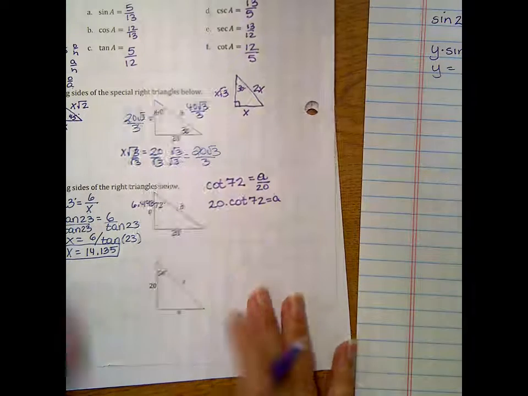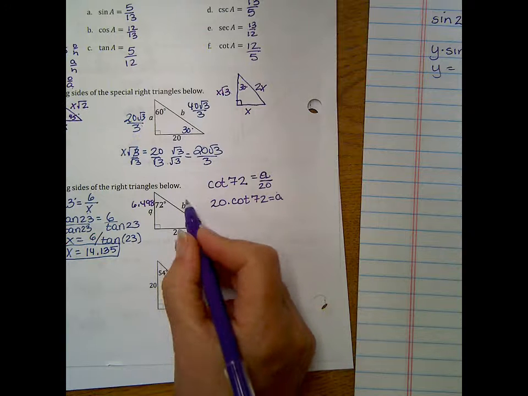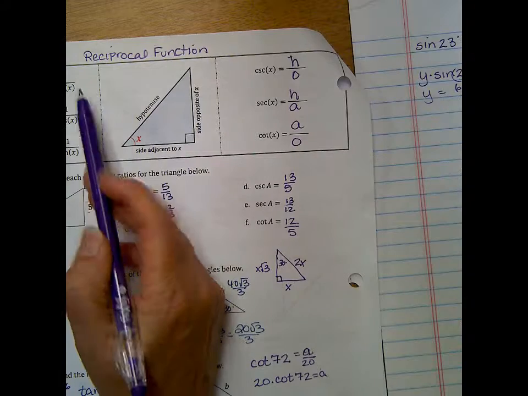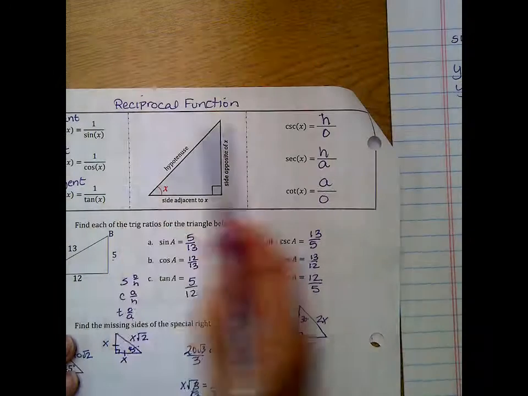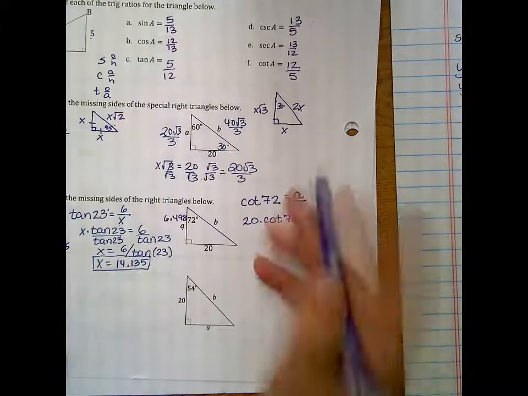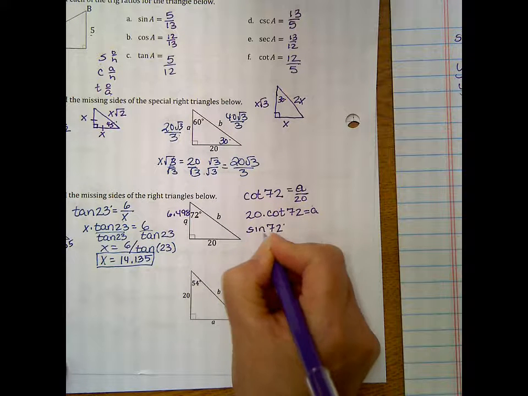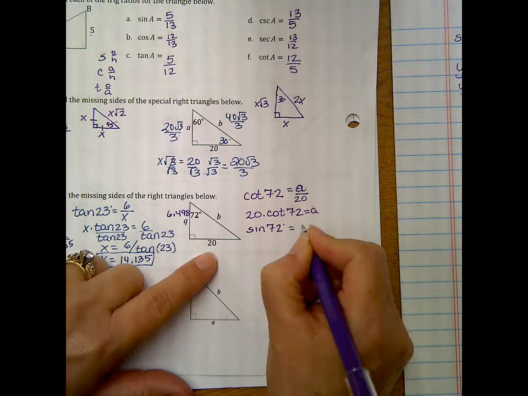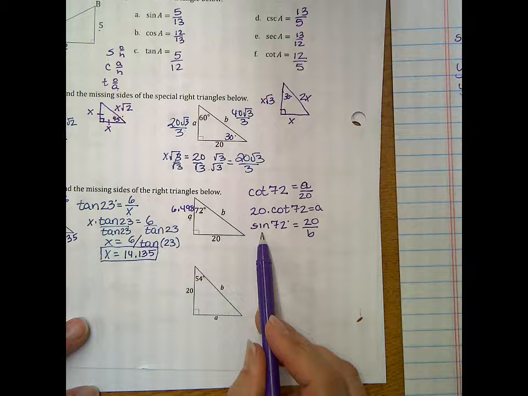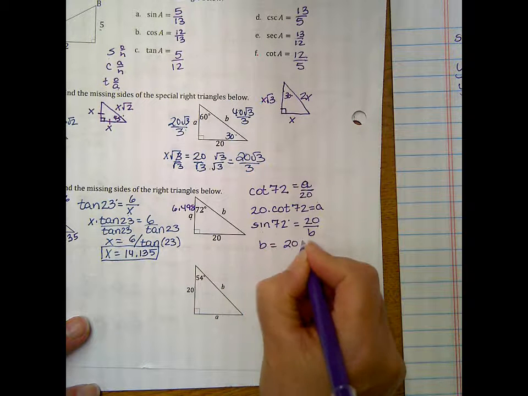So to find B, that's the hypotenuse, so I'm going to use the opposite and the hypotenuse. Opposite over hypotenuse, I can either use sine as opposite over hypotenuse, or I can use cosecant as hypotenuse over opposite. But let's use sine. The sine of 72 degrees equals the opposite side, 20, over the hypotenuse, B. So if we multiply B up to the other side, we're going to have to divide by the sine of 72. B equals 20 over the sine of 72.